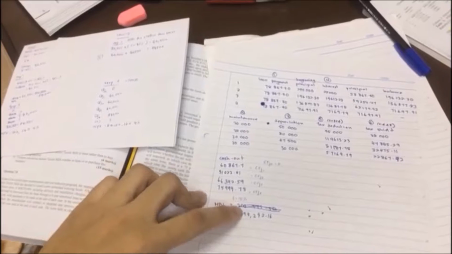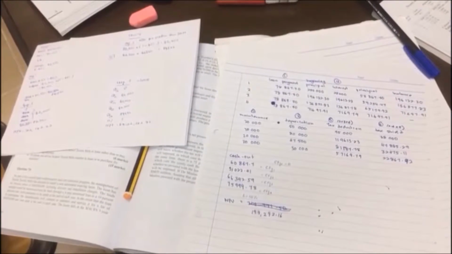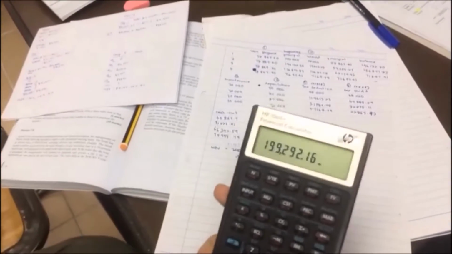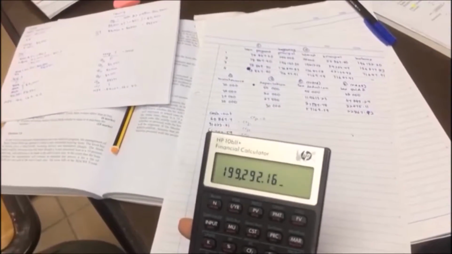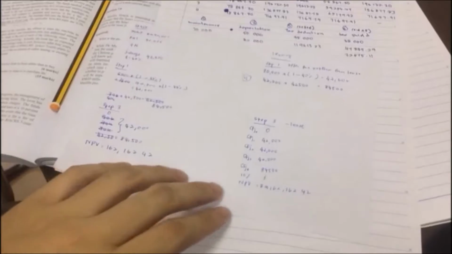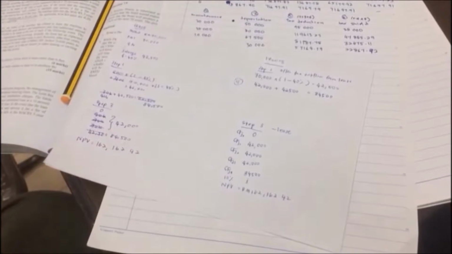And the interest is 10%. Then we shift NPV and we get 199,292.16.